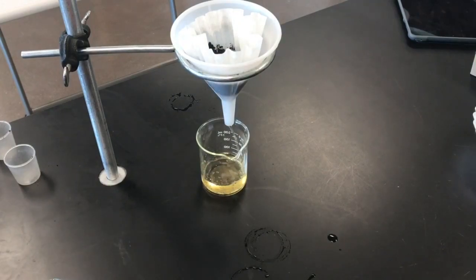So you're going to let it filter out for just a little bit, let this filter through the soil. You're going to run this 3 separate times for each procedure. So you're going to run it through, and in just a second, when most of the solution is filtered out, we're going to run another trial really quick here.